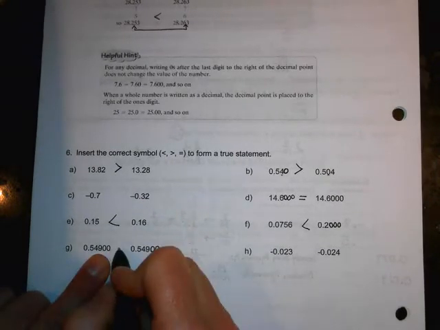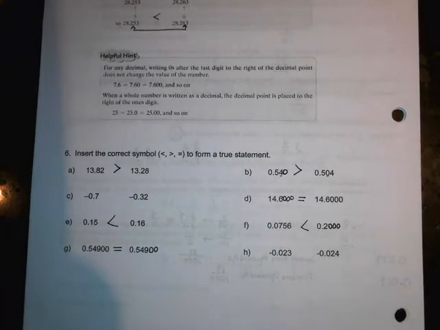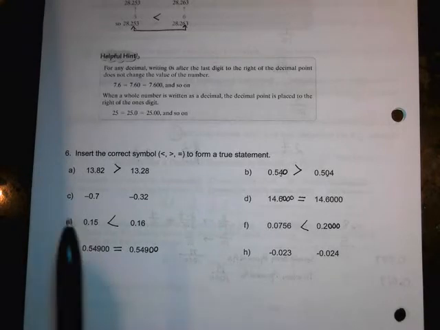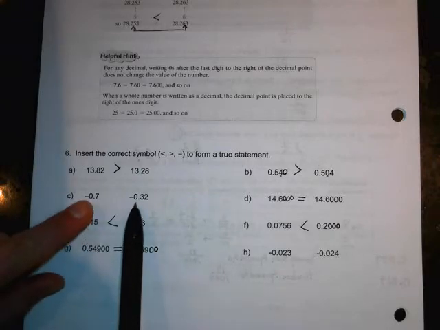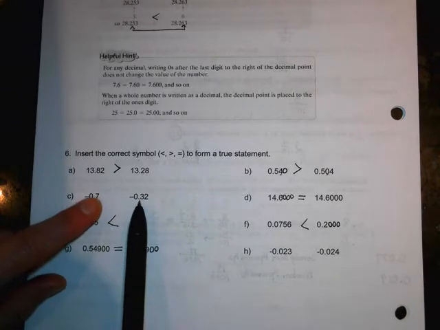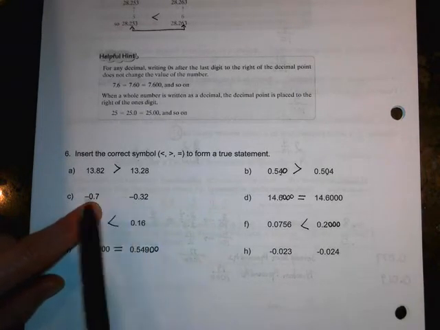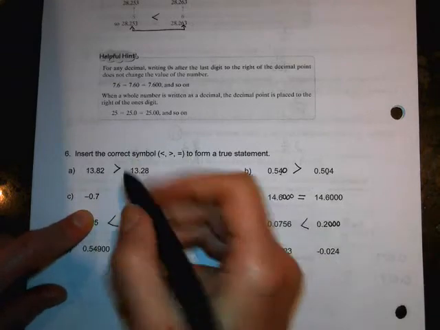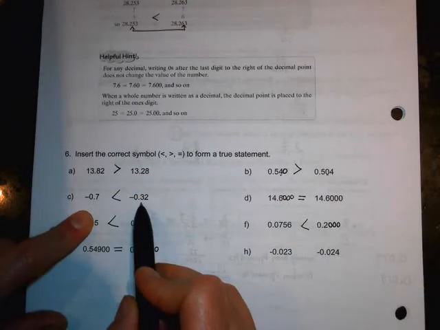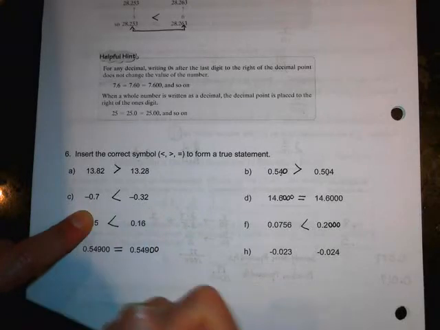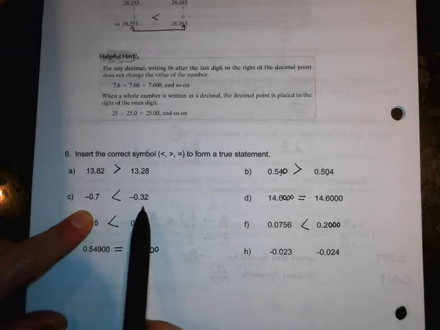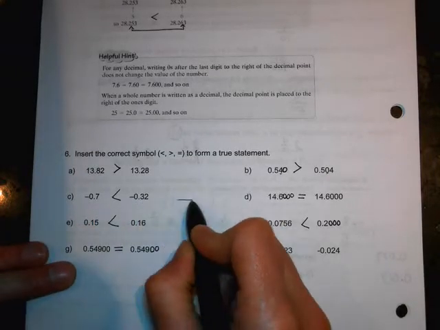All right, now with negatives, it's like the absolute opposite of positives. So the bigger the number looks, the smaller it is. So with negatives, it's the opposite. So the first two numbers that are different are the 7 and the 3. The bigger it looks for negatives, the smaller it is. So I'm going to eat the negative 0.32, because this number is further away from the 0 on the left-hand side. That makes it smaller. The further you are to the left on the number line, the smaller you are. Okay?